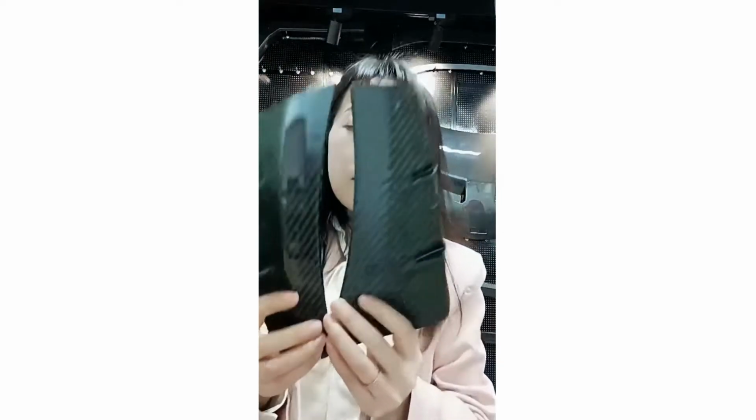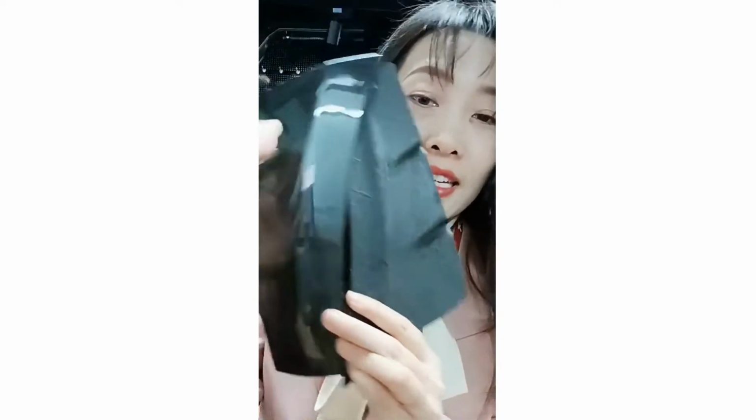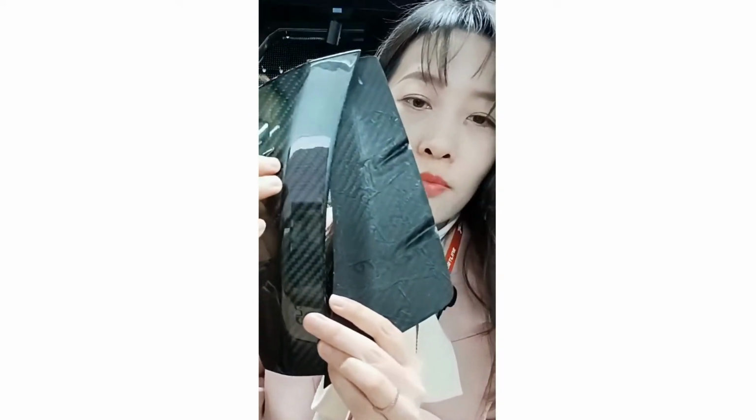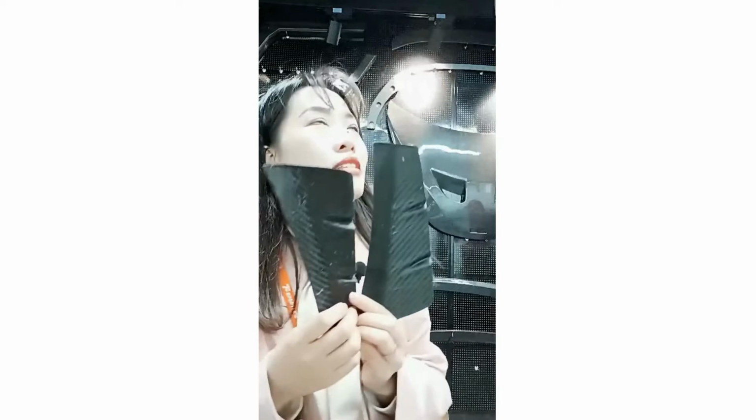This is the front bumper trim, the front and the back side. This is the back side, and this is the front. The front is polished, and the back side is smooth. This part is for the W205 C-Class, the sport model C43.